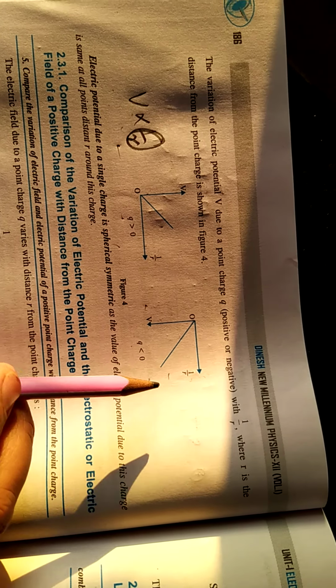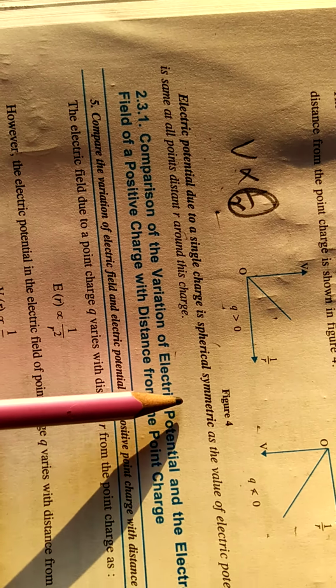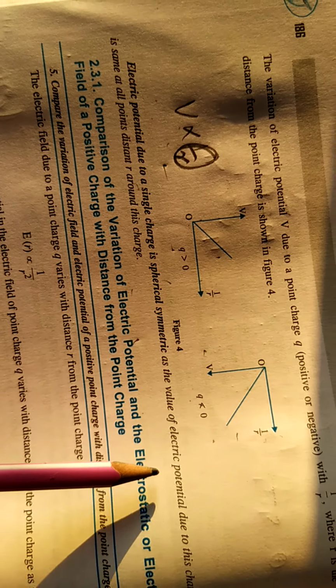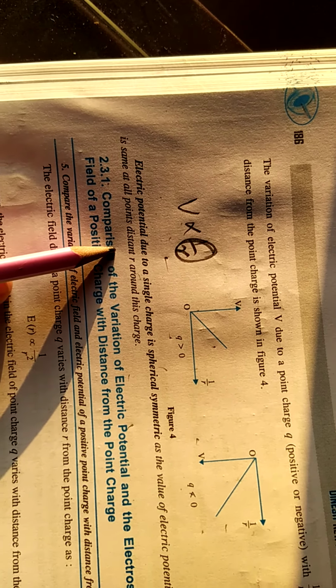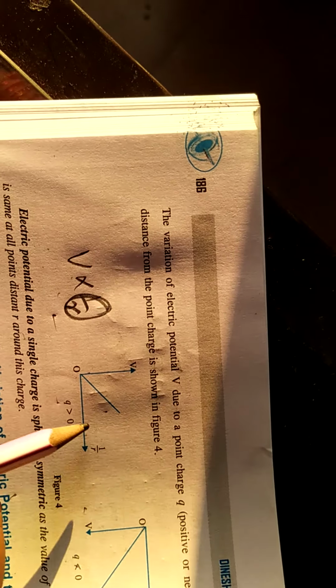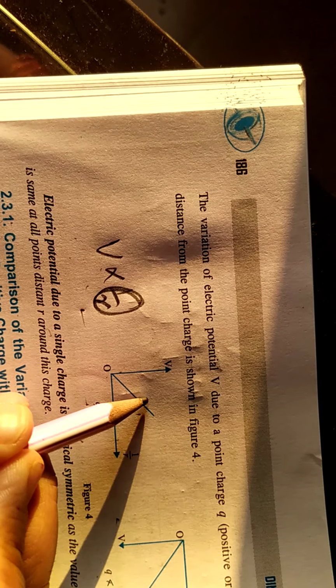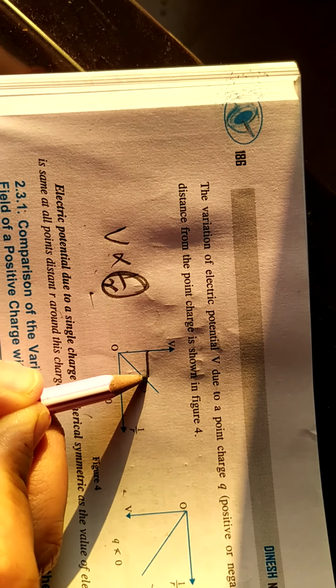So the electric potential due to a single charge has spherical symmetry, as the value of electric potential due to the charge is the same at all points at distance r around the charge. That means when r is constant, then V will remain constant.